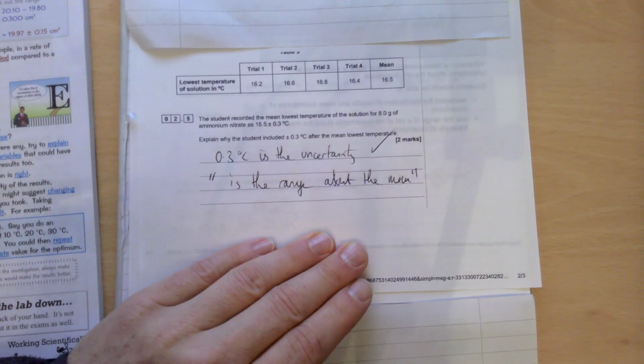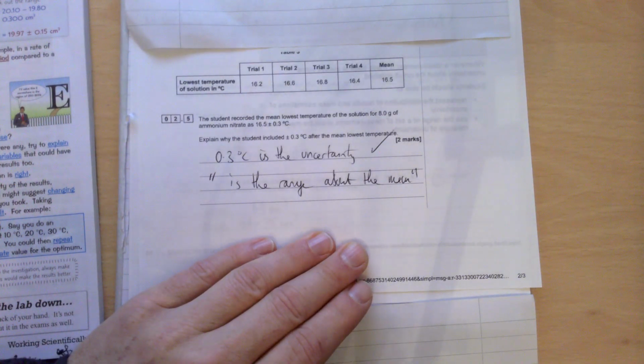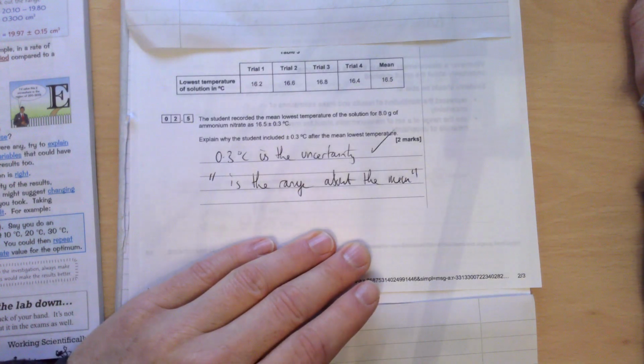Many students were able to explain the results ranged from 0.3 below and 0.3 above the mean. However, very few said that it's the uncertainty itself, and very, very few made clear that it's half the overall range, and that's not okay. You needed to say that it's the range about the mean, in other words, how far the data is from the mean. Hopefully that's clear enough, and I'll stop talking.